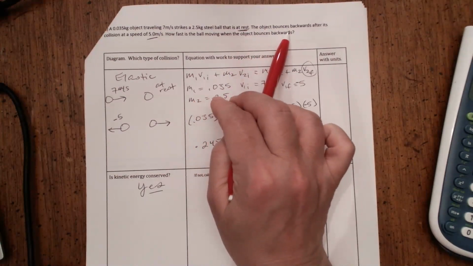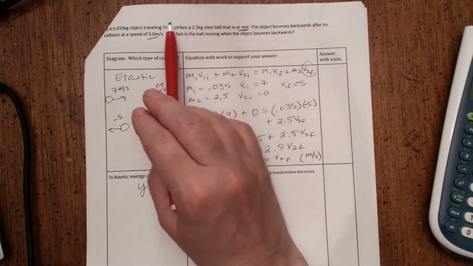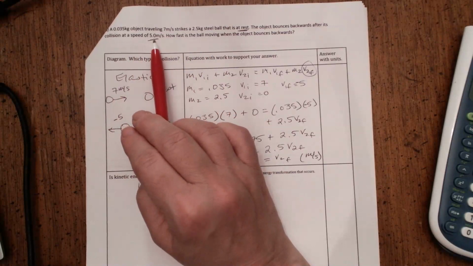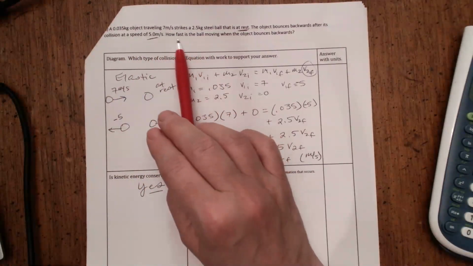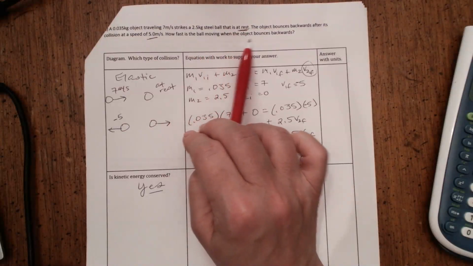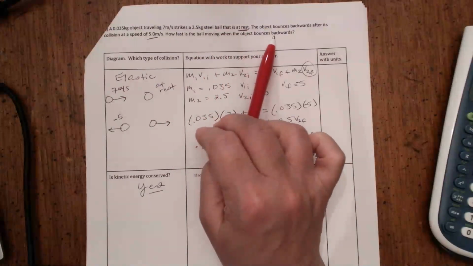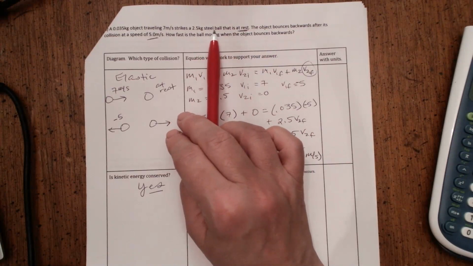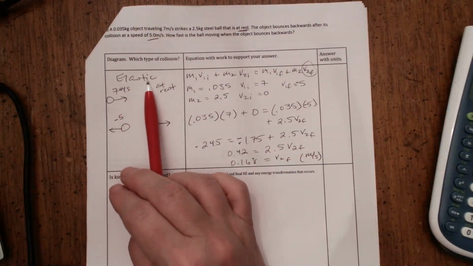And so then the object bounces backwards after it hits the steel ball at a speed of 5 meters per second. How fast is the steel ball moving when the object bounces backwards? So we're looking for the final velocity of the steel ball. So this is an elastic collision.